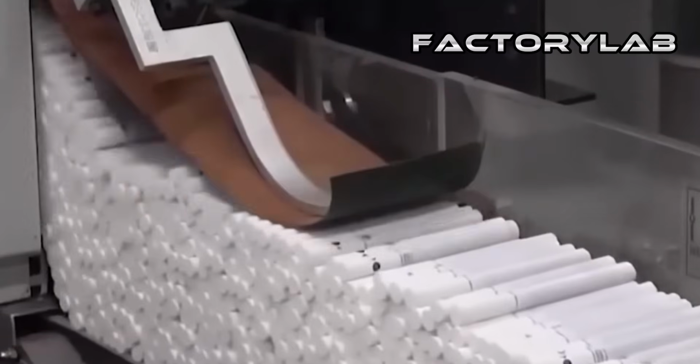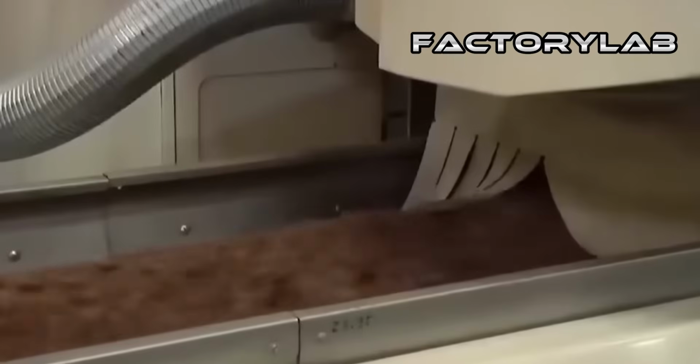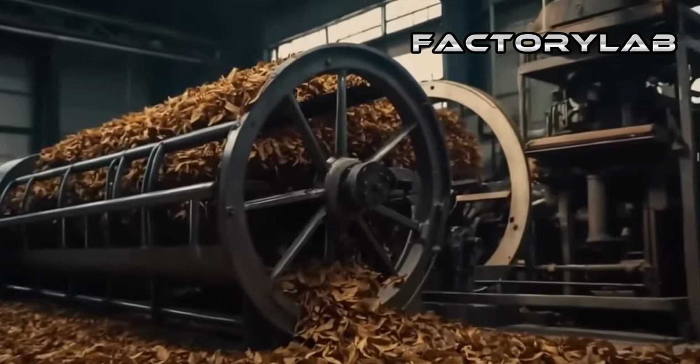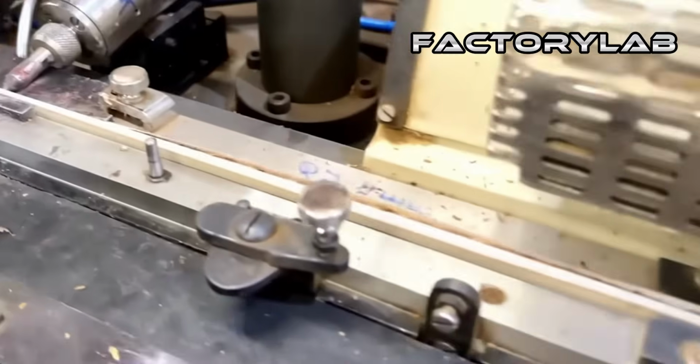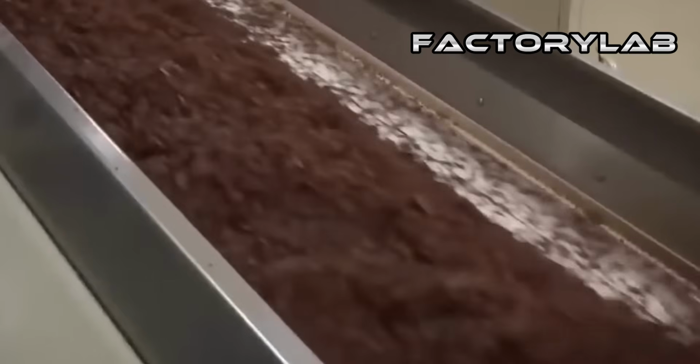Shredding. Next, it proceeds to be cut into small pieces. This is done using shredding or cutting machines that are designed to process large volumes of tobacco leaves quickly. These machines may be equipped with blades or rollers that cut the tobacco to specific sizes. The cut size can vary depending on the specifications of the final product and the cigarette brand. However, generally, a fine cut is sought that ensures uniform combustion.